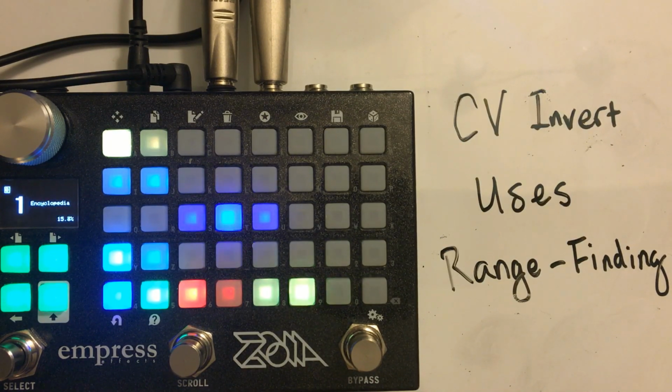We discussed how, if you want to create a downward sweep, you can use a CV invert. And this is a really useful application of the CV invert in a lot of ways. But the problem is, what if I decide I want to change the range of that sweep? Then I have to go through and adjust everything and figure out all the math.